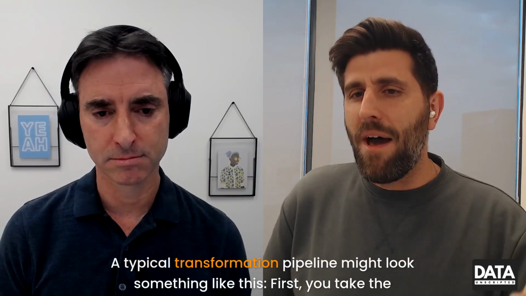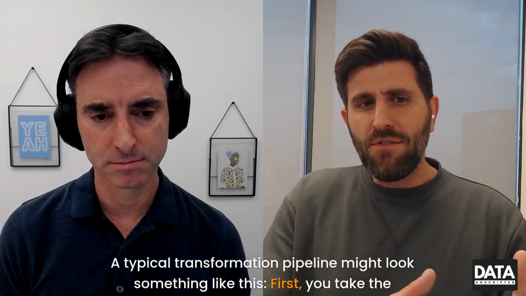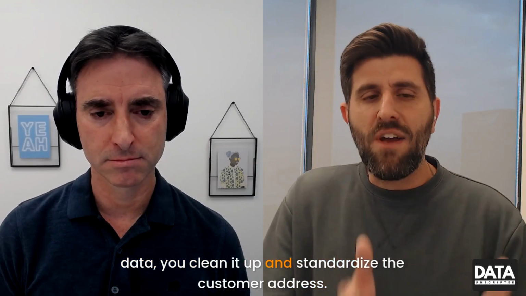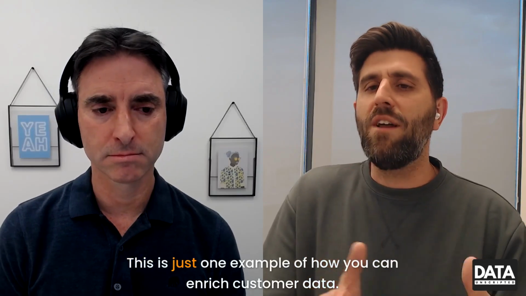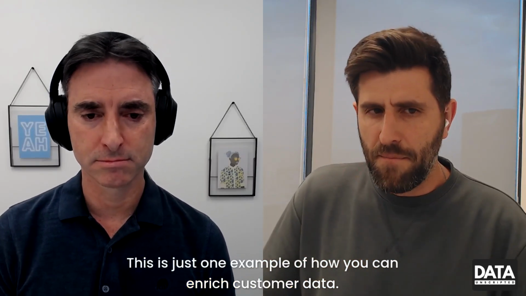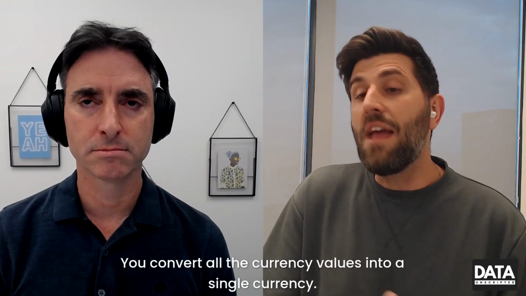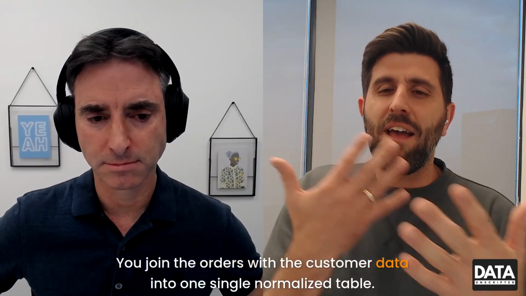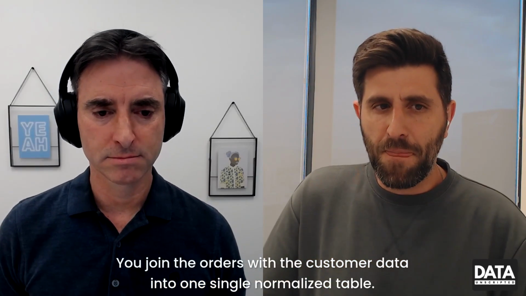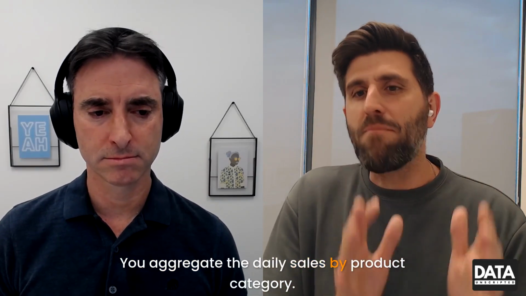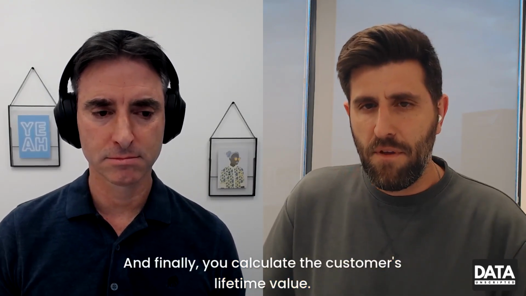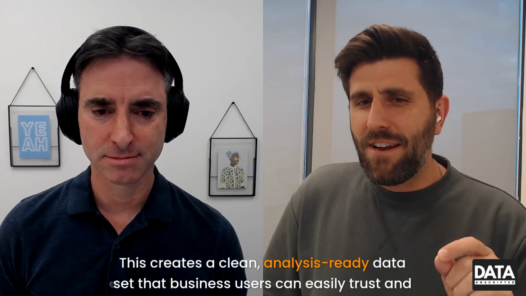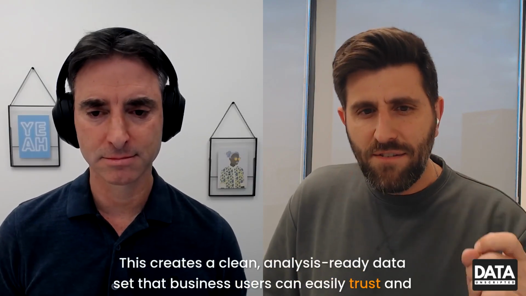A typical transformation pipeline might look something like this. First, you take the data, you clean it up, and standardize the customer address. You add country, city, etc. This is just one example of how you can enrich customer data. You convert all the currency values into a single currency. You join the orders with the customer data into one single normalized table. You aggregate the daily sales by product category. And finally, you calculate the customer's lifetime value. This creates a clean, analysis-ready dataset that business users can easily trust and query.